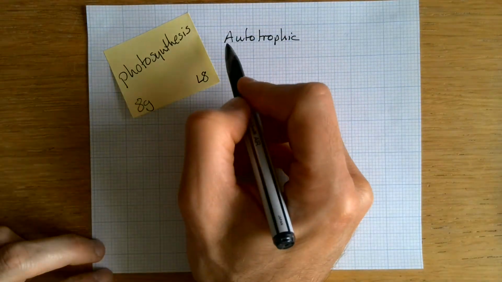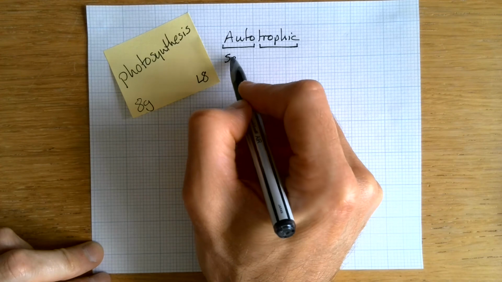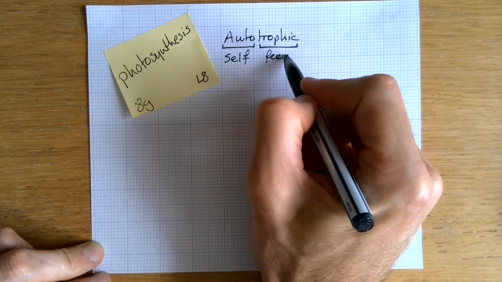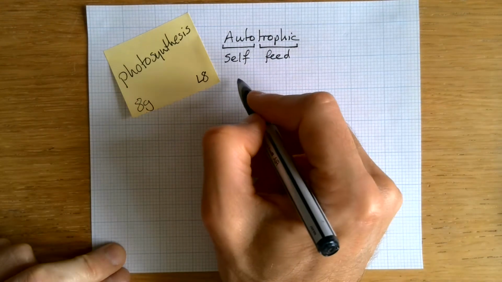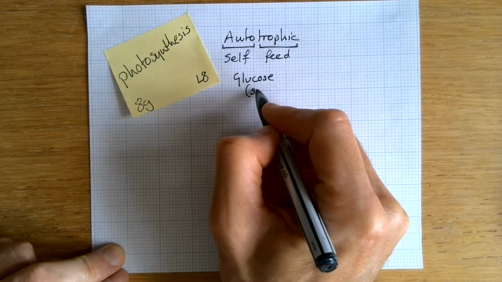Now this word can be split into two parts, the word auto and trophic. Auto means self and trophic means to feed. So these are self-feeders. They can basically make their own food. And the food that we're talking about is glucose, which is a type of sugar.